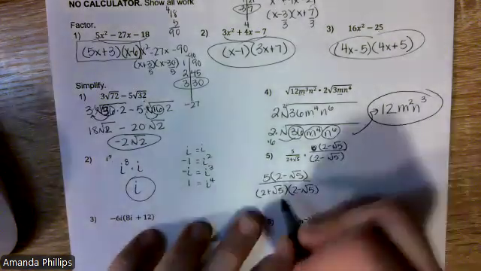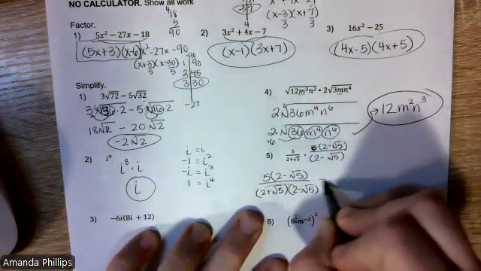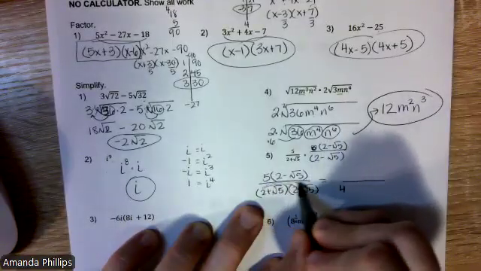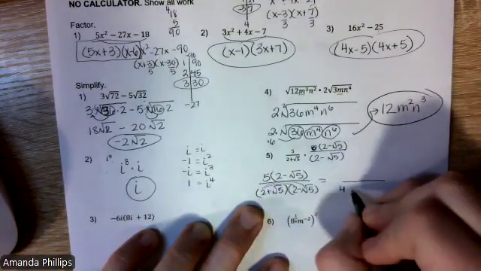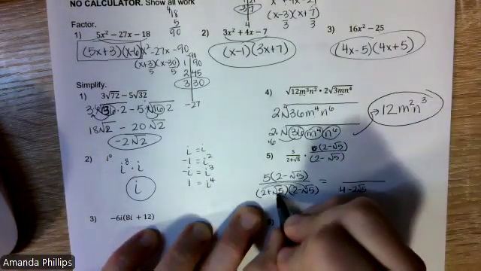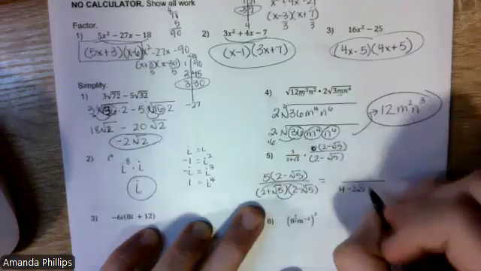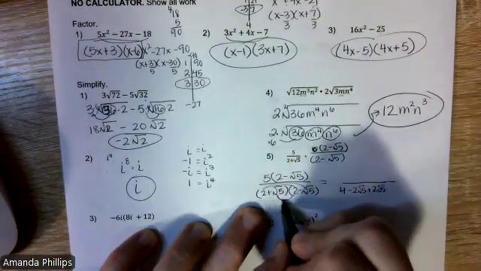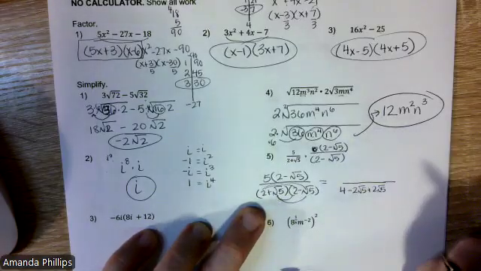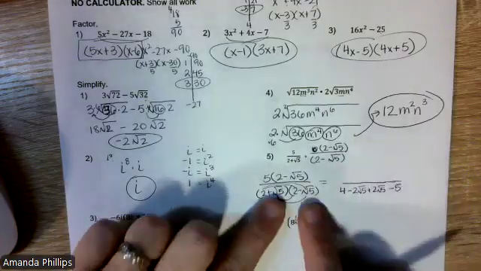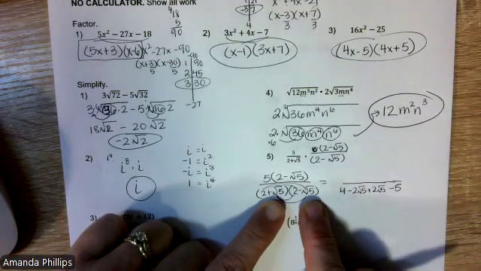All right, so I am going to distribute. 2 times 2 is 4. 2 times negative square root of 5 is negative 2 square root of 5. Square root of 5 times 2 is positive 2 square root of 5. And square root of 5 times negative square root of 5 is just negative 5, because that would be square root of 25, which is 5.